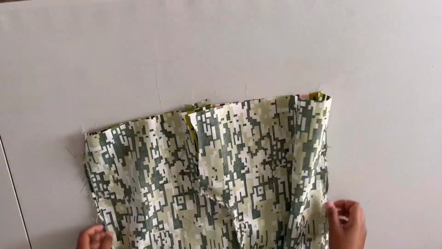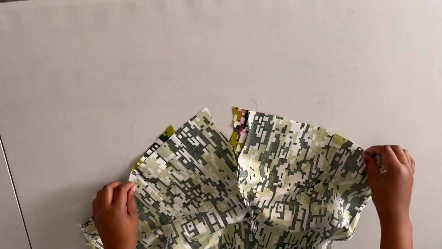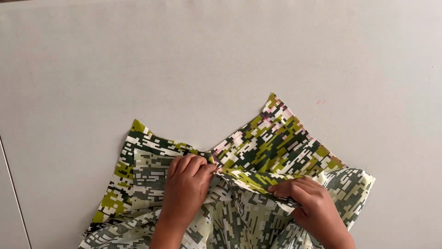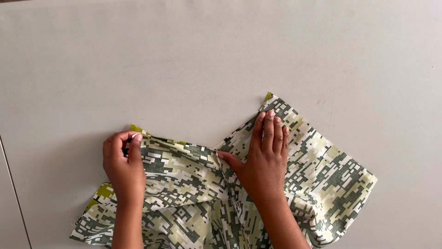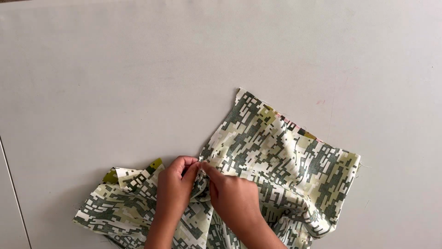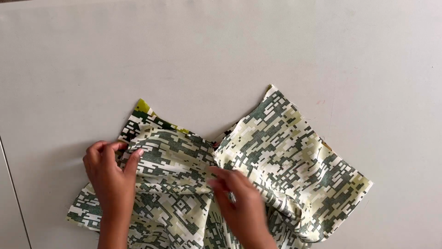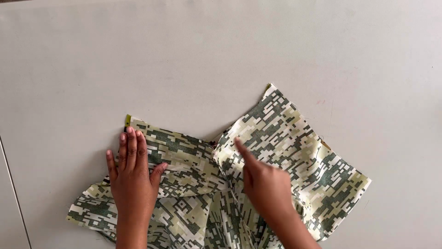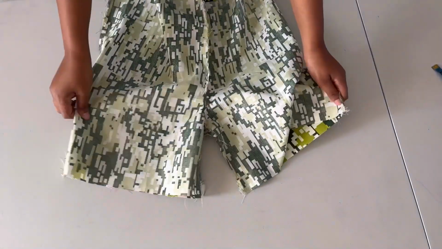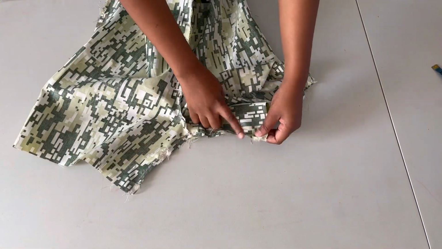So the next thing for me to do is to just close the middle part here. So I'm just going to align everything together and make a stitch. And well, that's it. I'm done sewing the inner parts here.